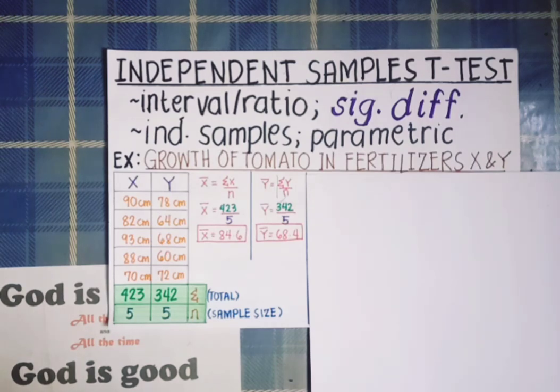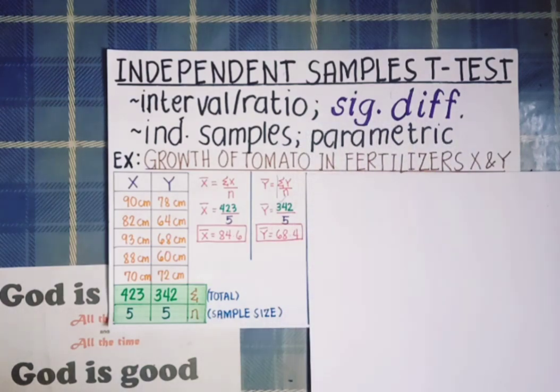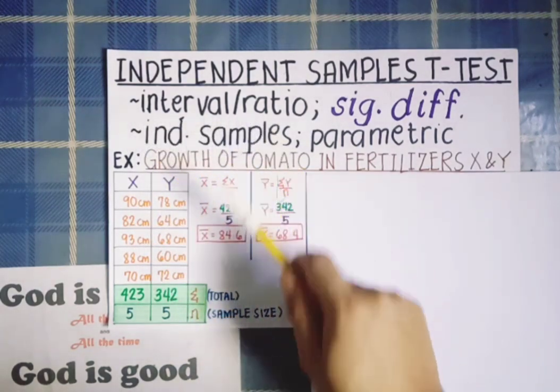Now, independent samples t-test can only be used if the two data that we have are normally distributed. And therefore, independent samples t-test is a type of parametric test. Also, because in independent samples t-test, we assume that our two data are normally distributed, then the most appropriate level of measurement that we should use here is under the interval or ratio scale.